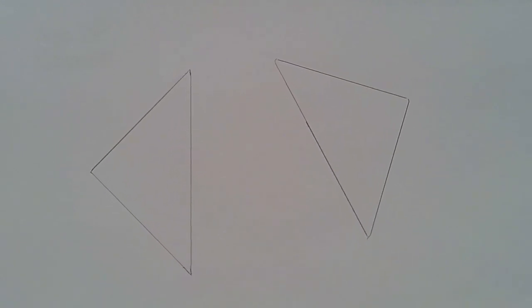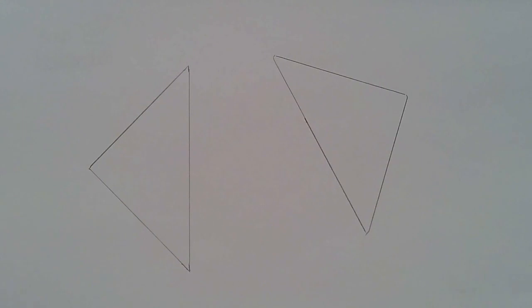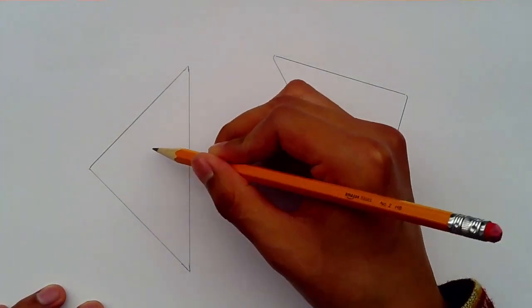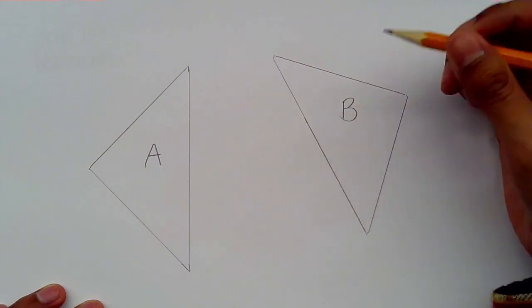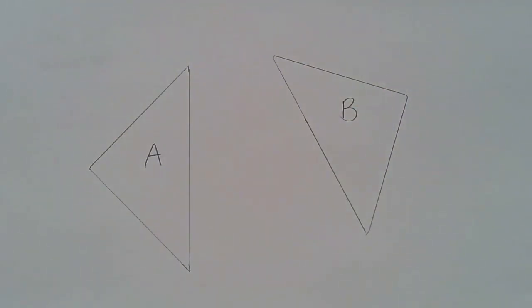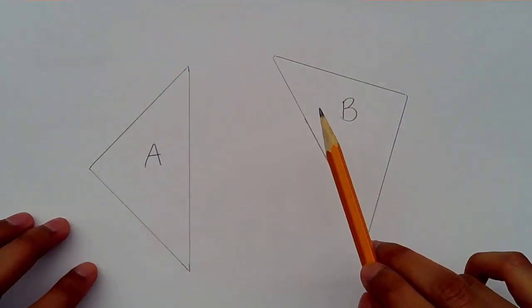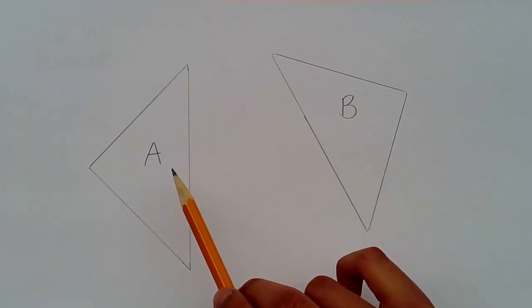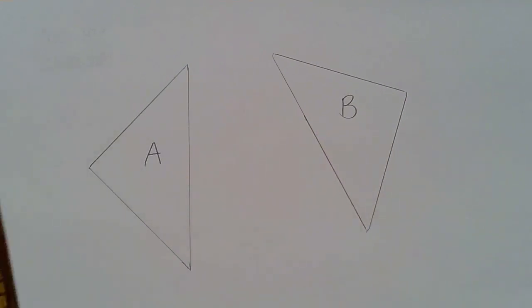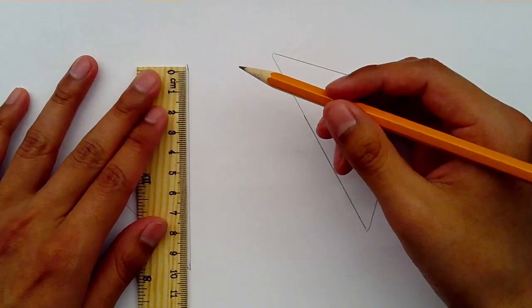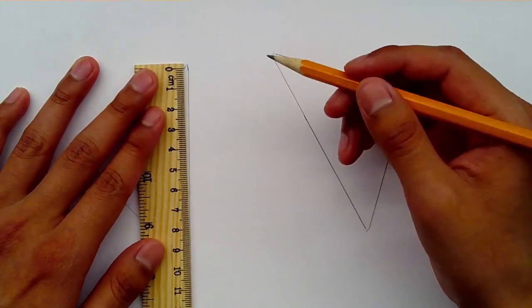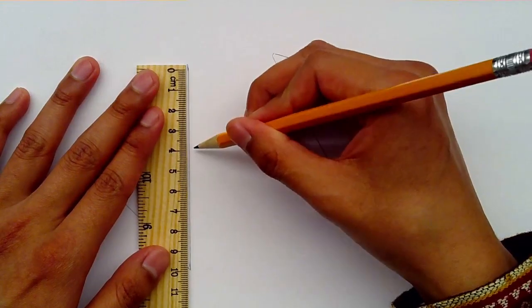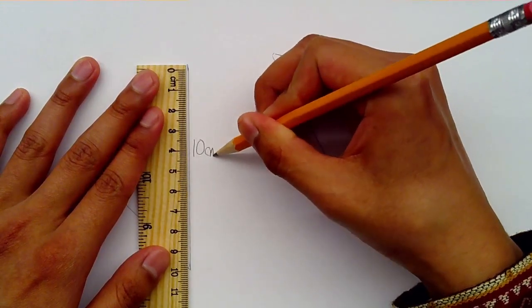So here we have two little triangles right there. I'm going to call the triangle on the left A, and the triangle over here B. Now, if I wanted to show that these two triangles have the same measurements on every single side, what I would need is a ruler. I have to measure out the leg of the longest side on this one. Let's say it's approximately 10 centimeters.